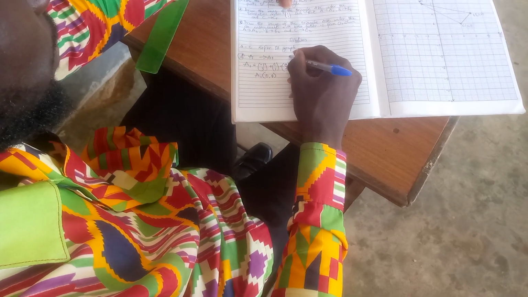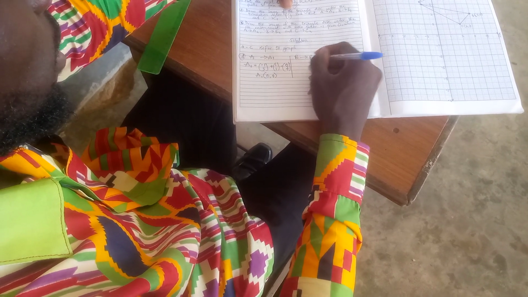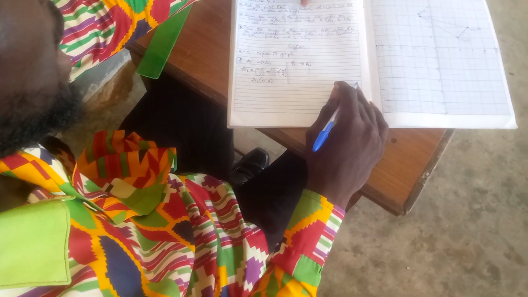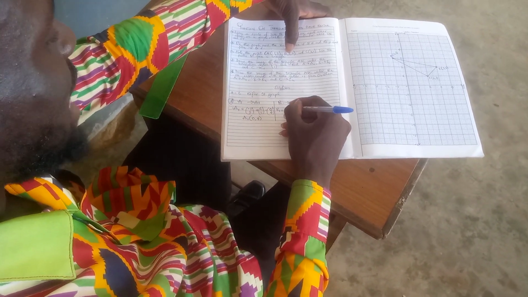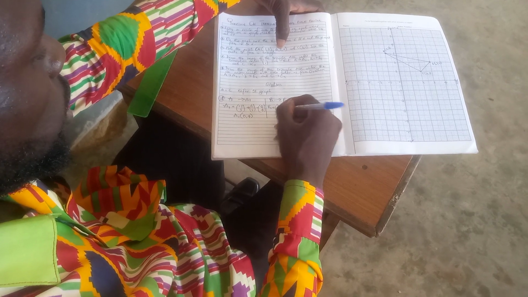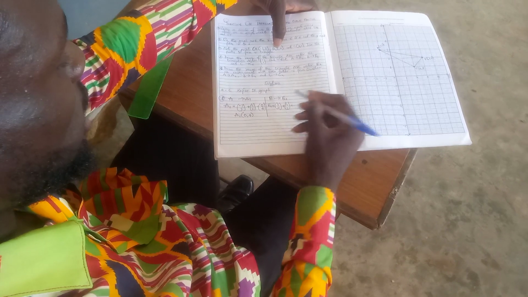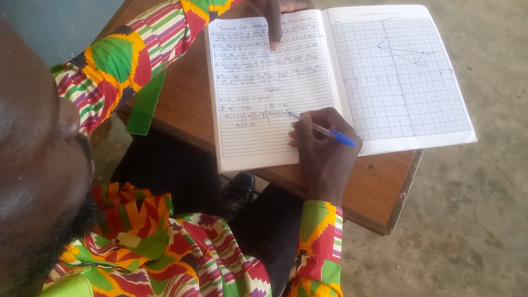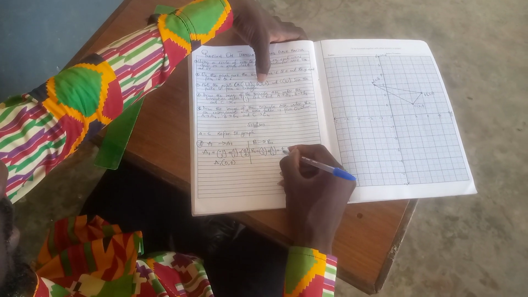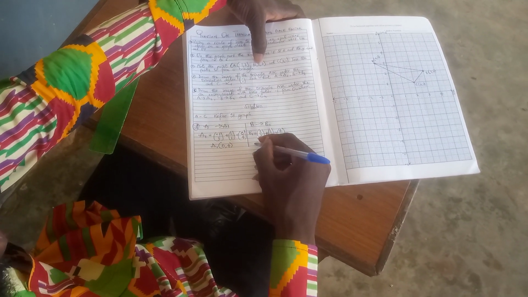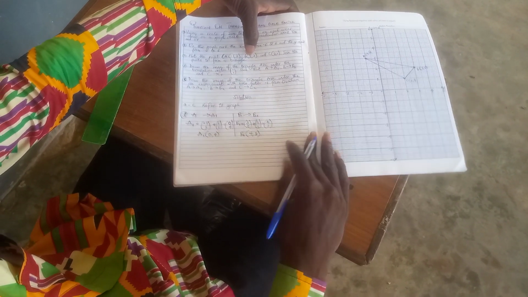Then we do the same for B. So B maps to B1. The coordinate of B is this. So for me to get B1, I have to add the coordinate 3, 2 to the position vector 1, 1. So let's do the addition. 3 plus 1 is 4. 2 plus 1 is 3. So we have B1 as 4, 3.